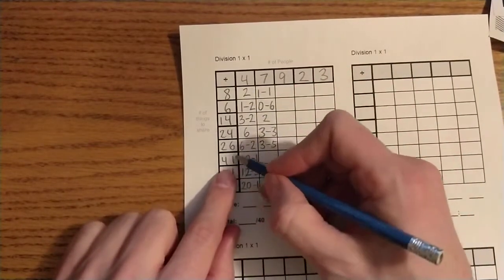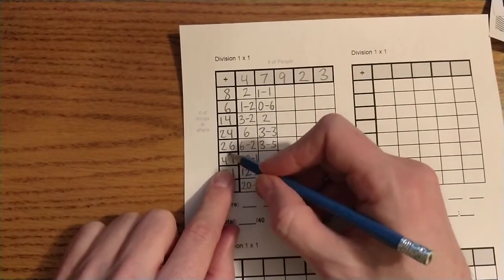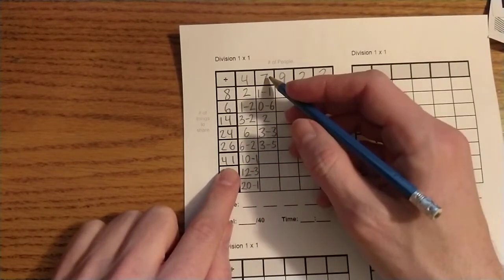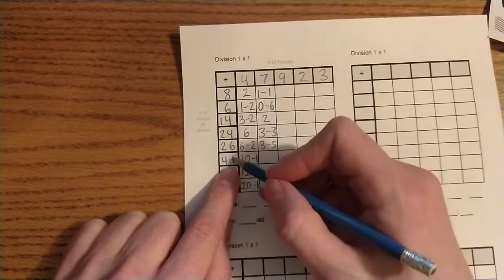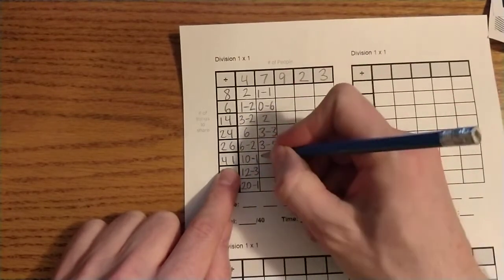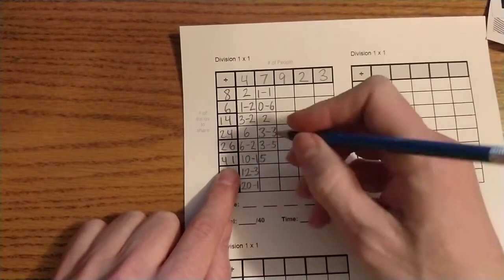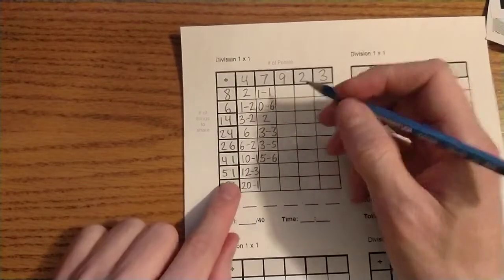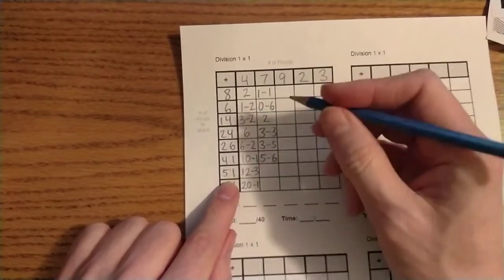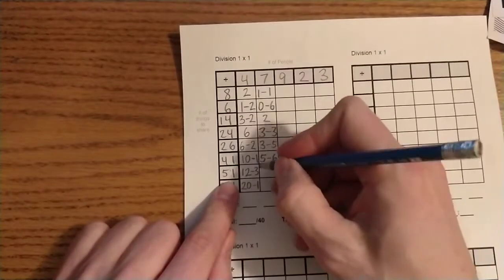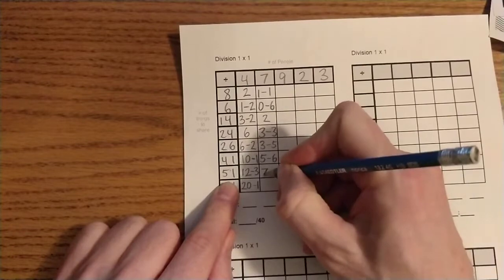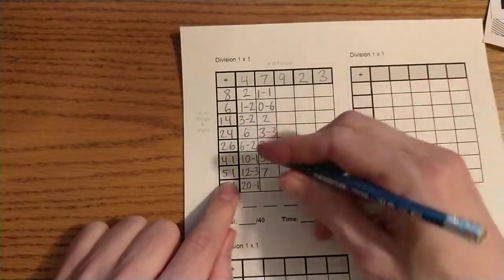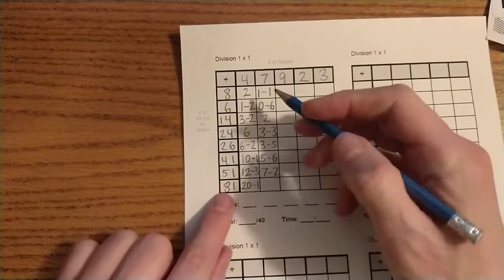7 into 41, I can't go into the 4 or the 1, I have to do the whole number together, so I have to think of my times table. I know that 7 times 6 is 42, and that's too high, so I'm going to have to do 7 times 5, which is 35, and then another 6 would be a remainder. 7 into 51, so I know my times table, that 7 times 7 is 49, and that would be 50, 51. So 2 is the remainder.